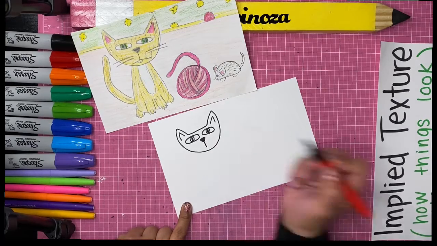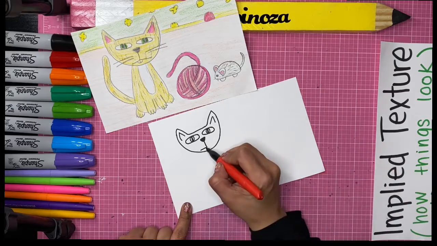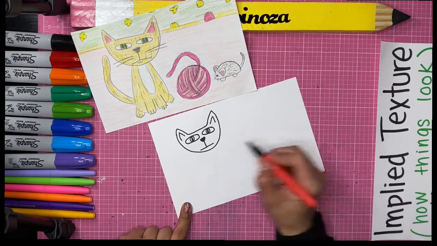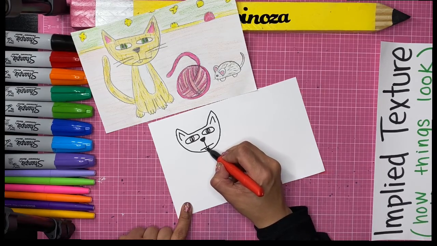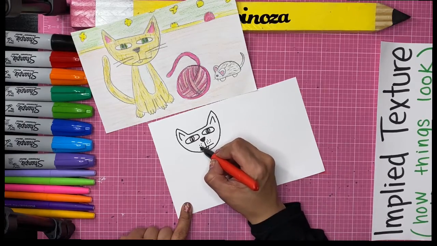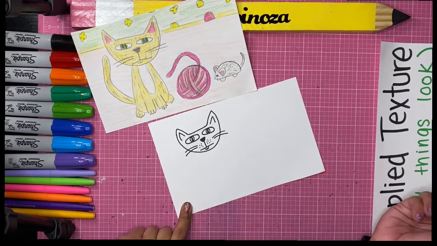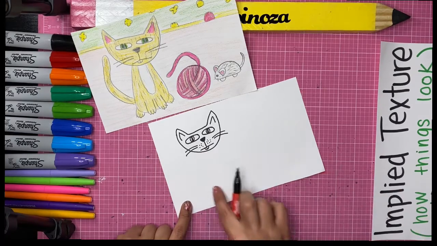You're going to draw a little line, and then you're going to finish his little mouth. Add some details, some whiskers, and then move on to the body. So just keep following through with the video.